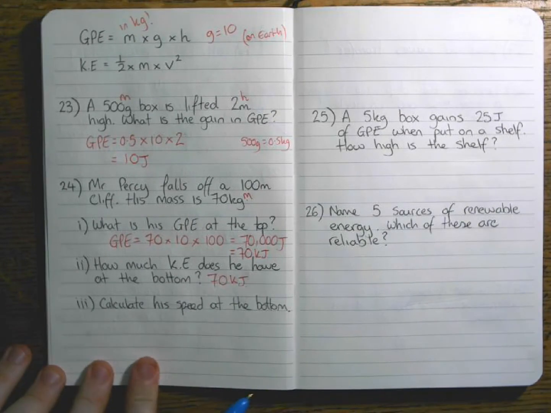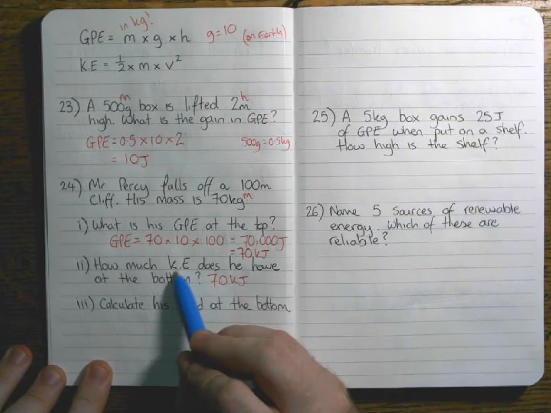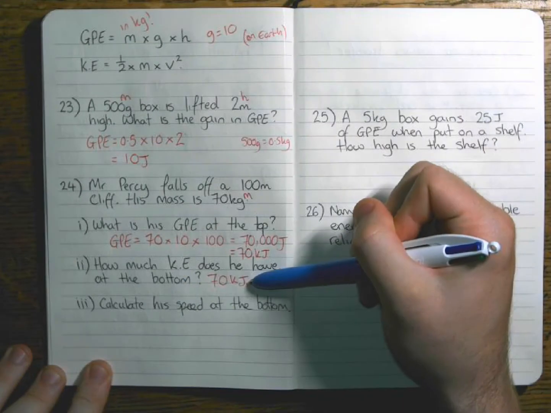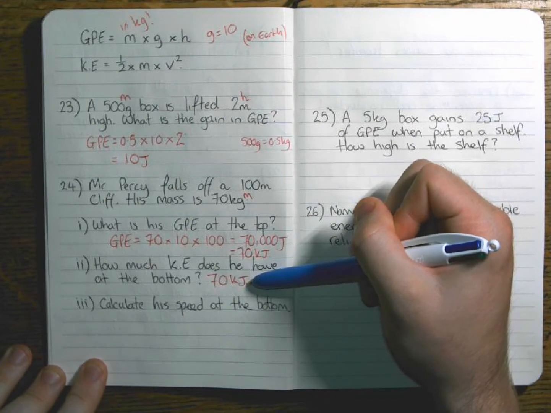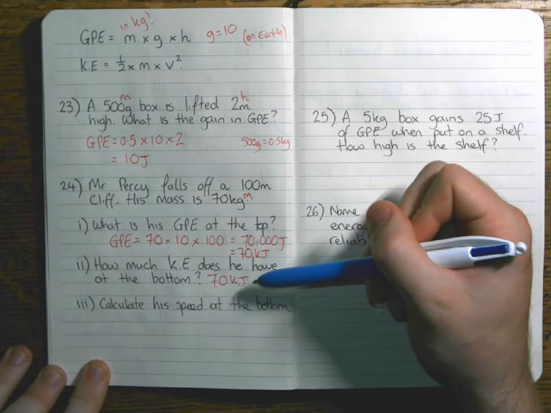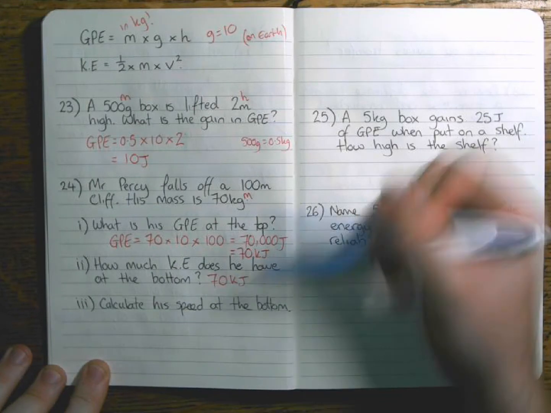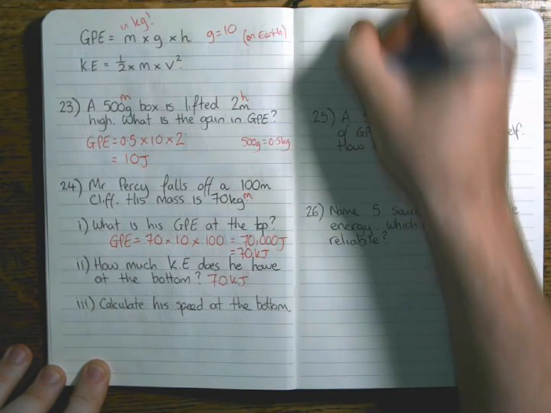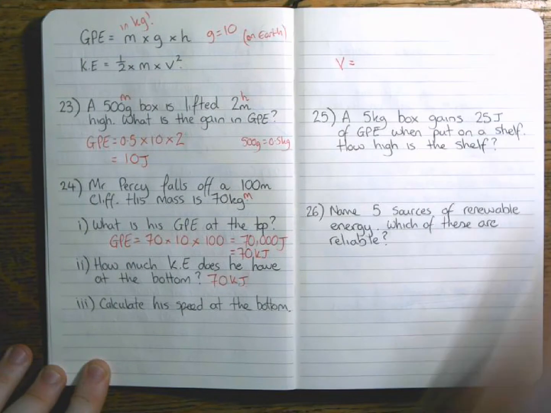This bit here, calculate my speed at the bottom, is related to the kinetic energy equation and the amount of energy that we know Mr. Percy is going to have as he reaches the bottom. Have a go at this yourself. What you have to do is rearrange the kinetic energy equation to get v equals.